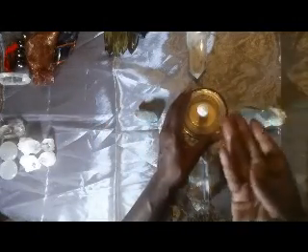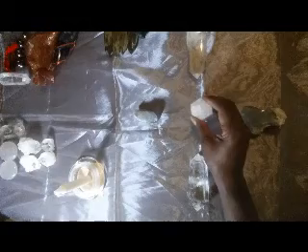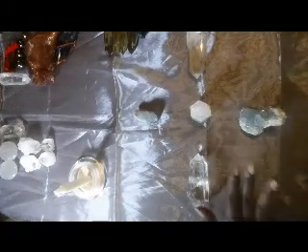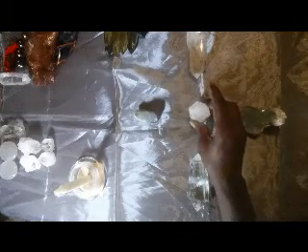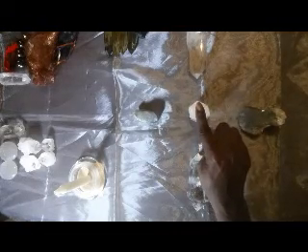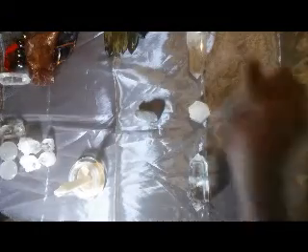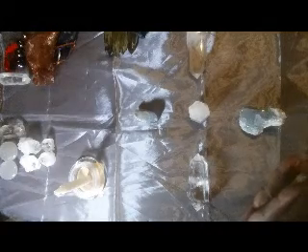Some environments you can't light candles, and that's why we have other methods to incorporate that would do the same thing. So you can put a crystal in the middle and this crystal would disperse the energies. The outer crystals would bring the energies in and disperse them into the environment.